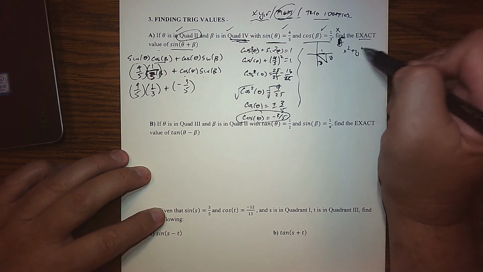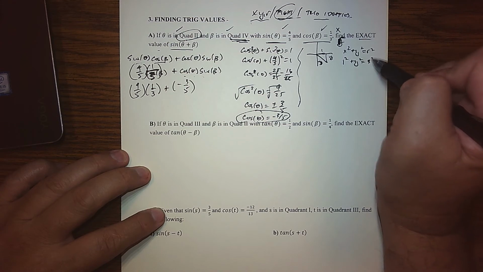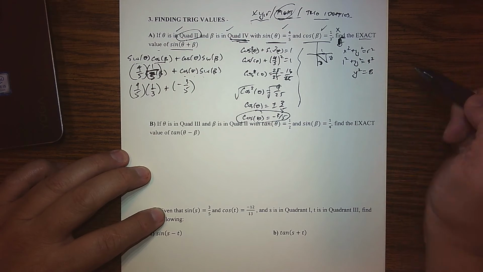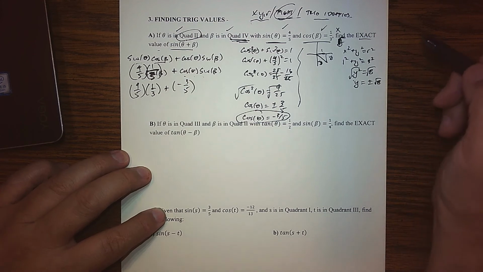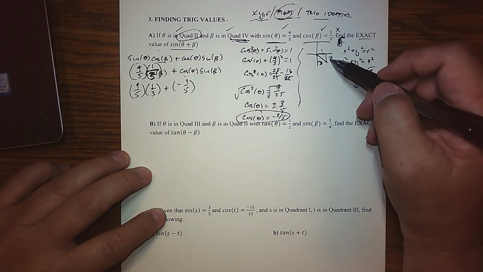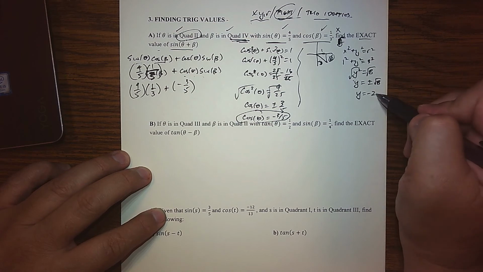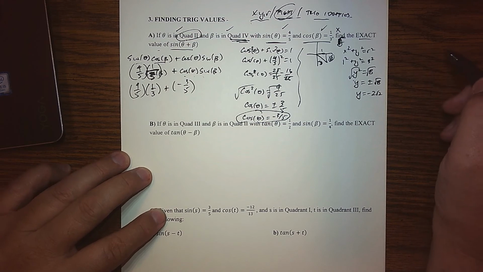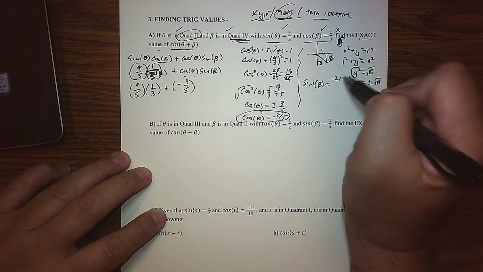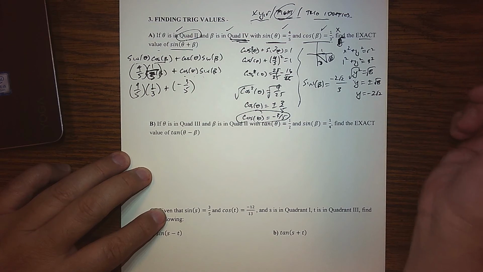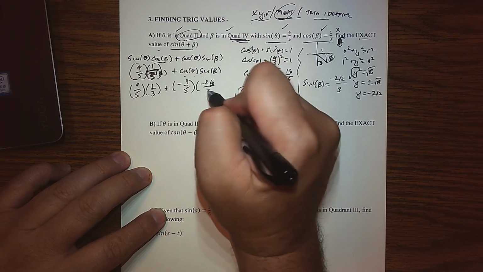So x squared plus y squared is r squared, and so we have 1 squared plus y squared is 3 squared. This is y squared equals 8. Taking a square root, we get y is plus or minus the square root of 8. Two things here: we're in quadrant number 4, so we can see y is going to be negative, and then 8 breaks down into 4 times 2, which gives us negative 2 square roots of 2. So the sine of beta then is this y value over this r value. And so there's our sine. So we got negative 2 square roots of 2 all over 3.